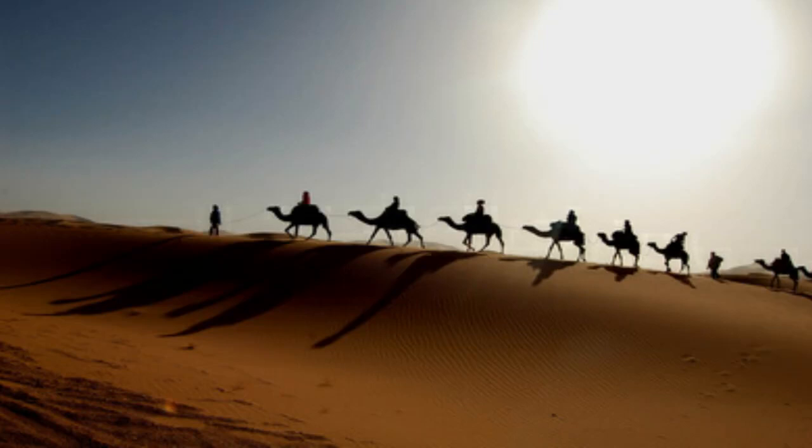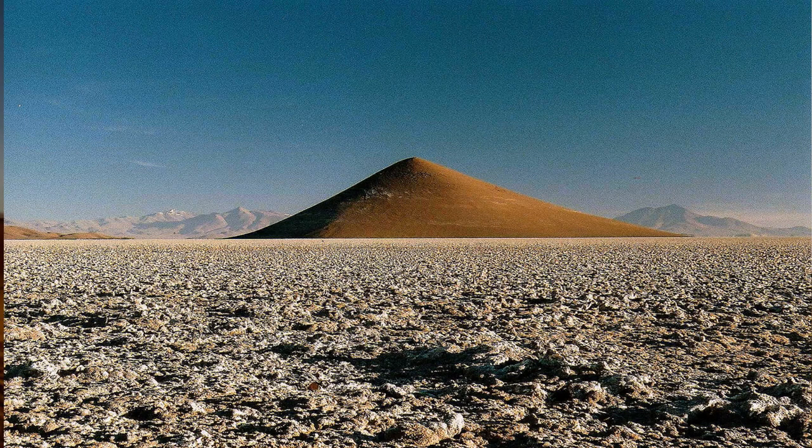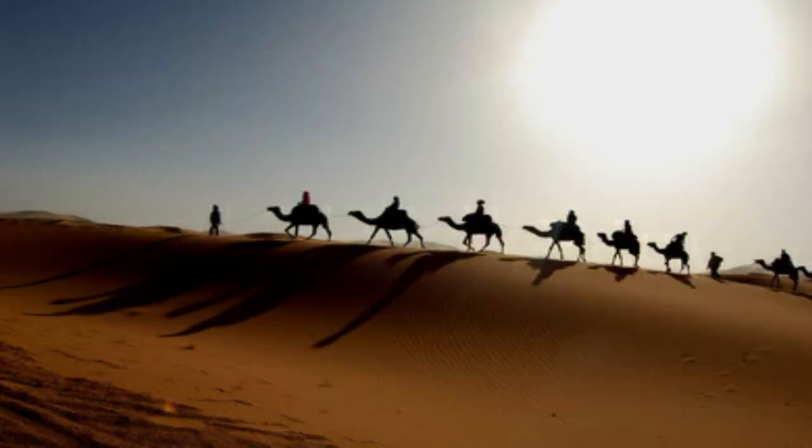Deserts are of two types: one is the cold desert and the second is the hot desert. Do you know a cold desert in our country? Jammu Kashmir. Do you know where a hot desert is located in our country? Rajasthan. Do you know the name of our Indian desert? Thar Desert. The Thar Desert is the hot desert in India.